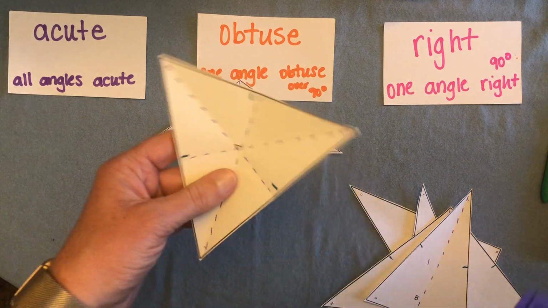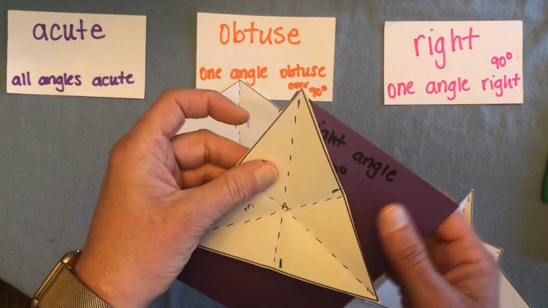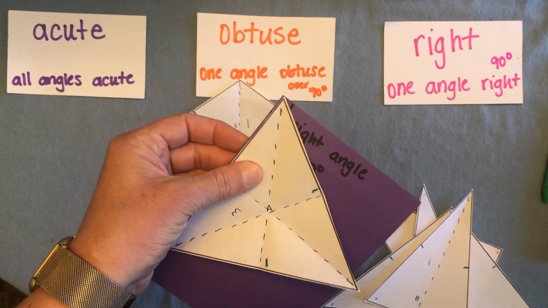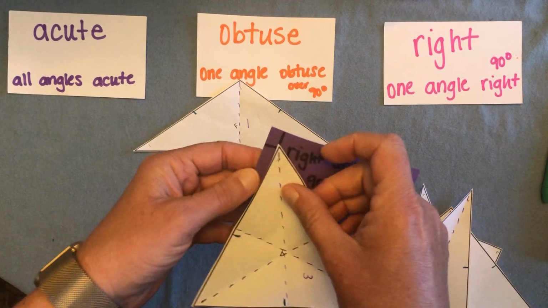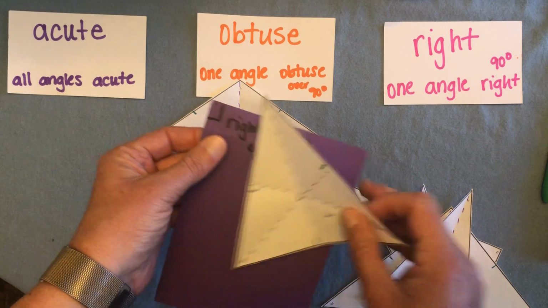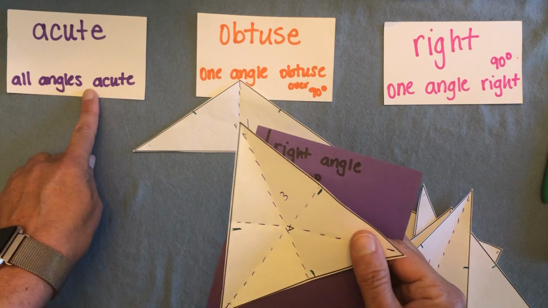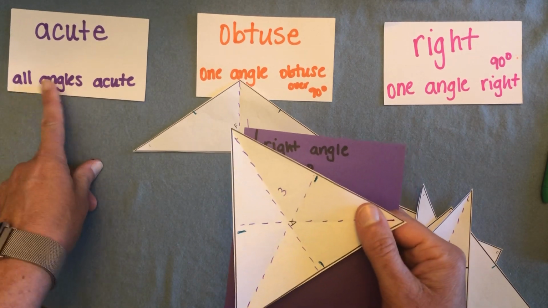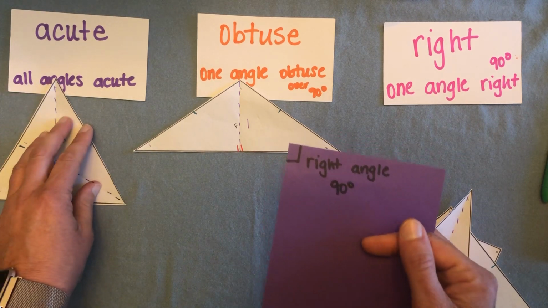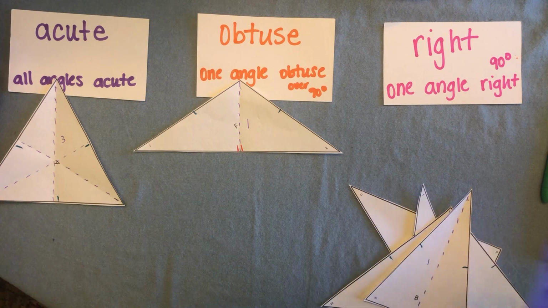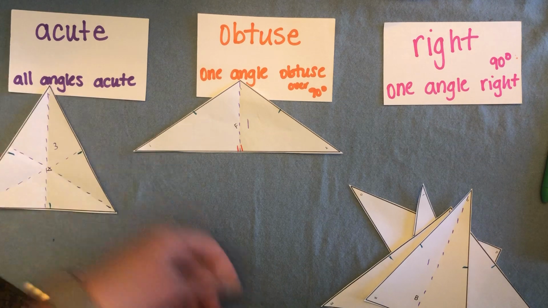All right, let's see. I'm going to take triangle A. In fact, it's kind of cool because I can put it on top of my measuring tool and I can see that's an acute angle. That's an acute angle. That's an acute angle. All right. Remember, an acute triangle has all angles acute. So triangle A is an acute triangle. And we called this triangle an equilateral triangle last time. Now we're calling it an acute triangle. And in just a minute, we're going to put all this together.